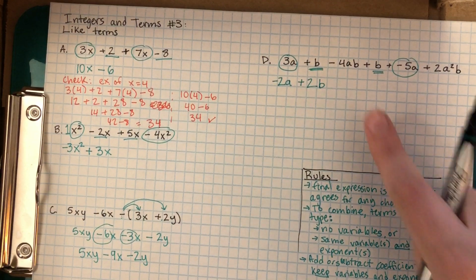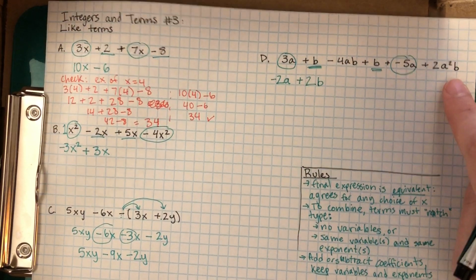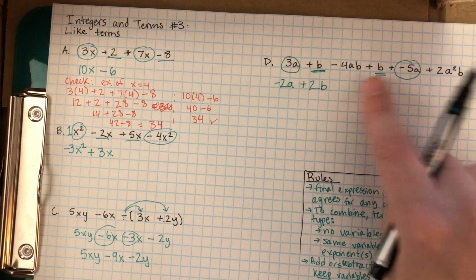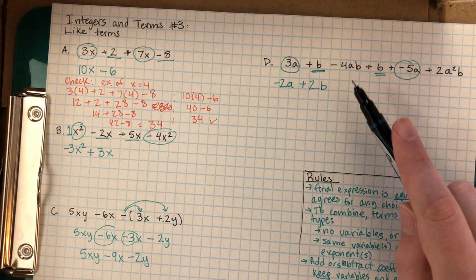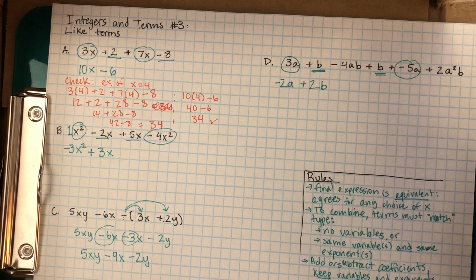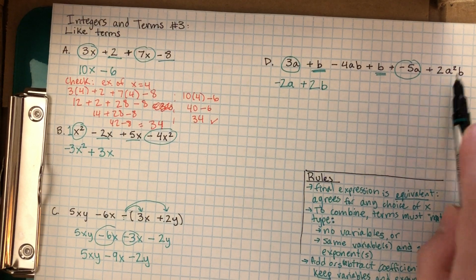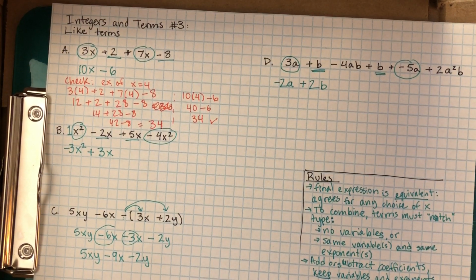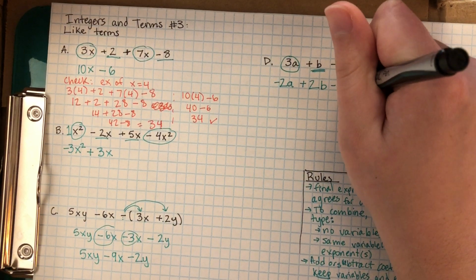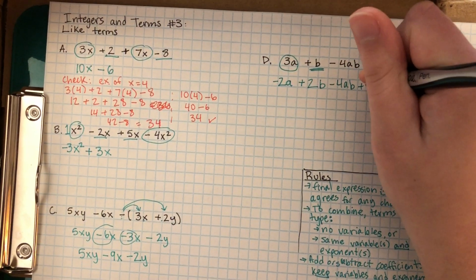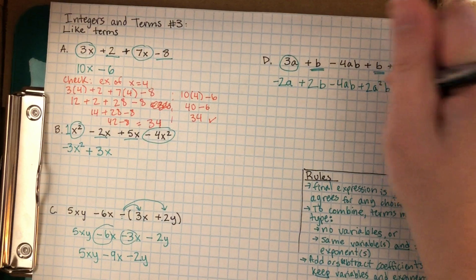And then at last we have this one that has a and b, and we have this one that has a and b. But if you notice, these are not actually a match, because this a does not have an exponent, this one does. So these 2 terms can't be combined. We can't do negative 4 plus 2 to get negative 2. It's not allowed. We're just going to keep these terms as they are. So minus 4ab plus 2a squared b.